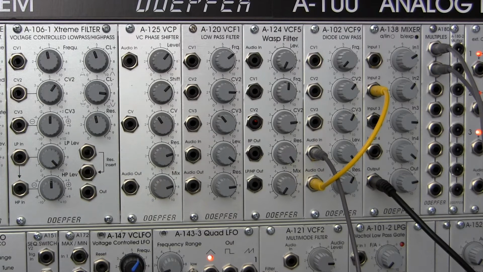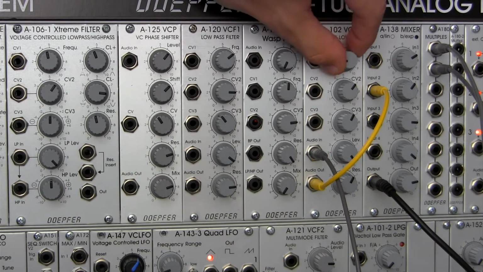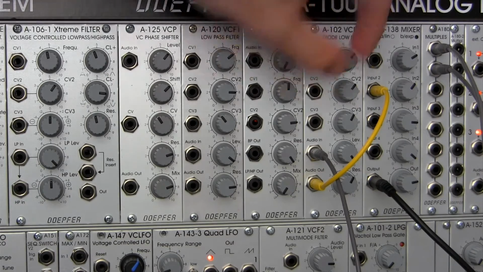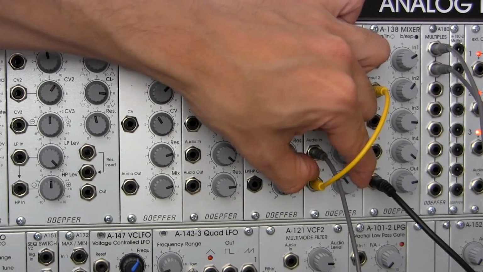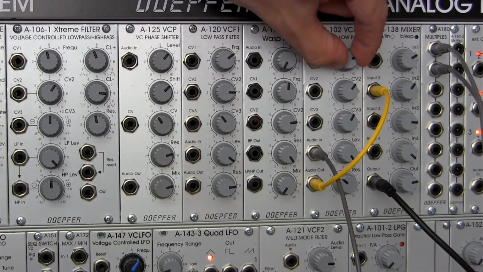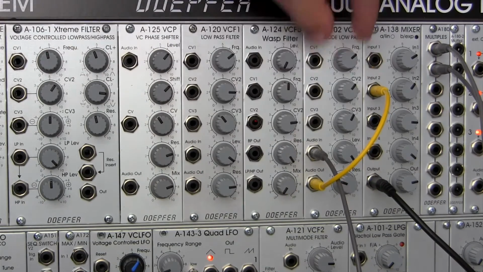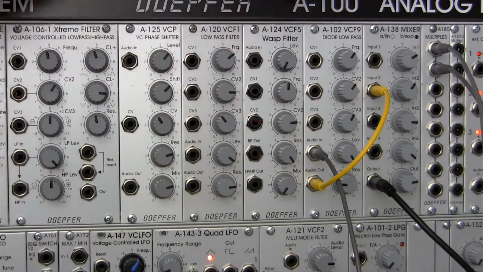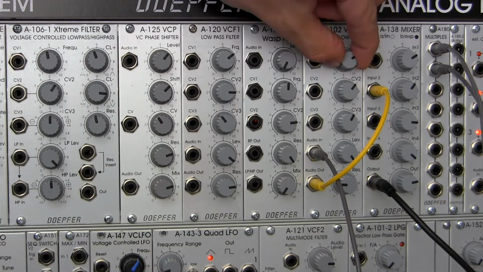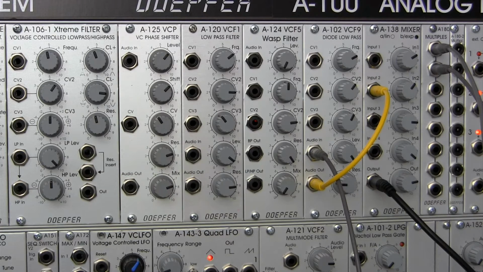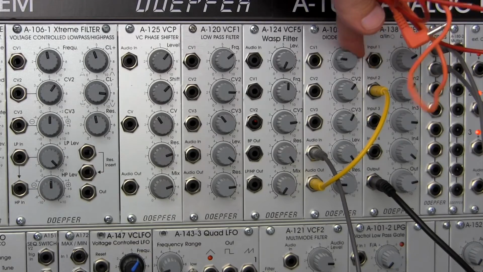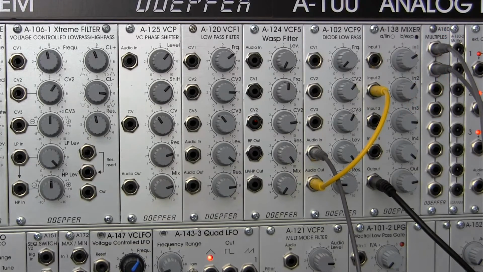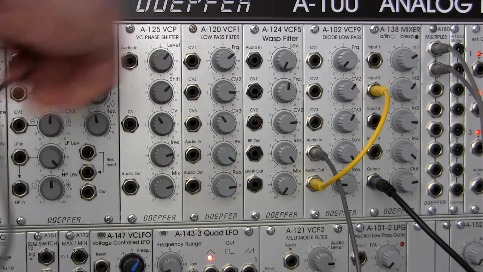So let's hear the diode again, just to get that sound back in our ears. And let's bring up the cutoff. Bring the resonance down a little bit. Now that we have that in our ears, we bring this down. And now let's get our sound going over to our A106.